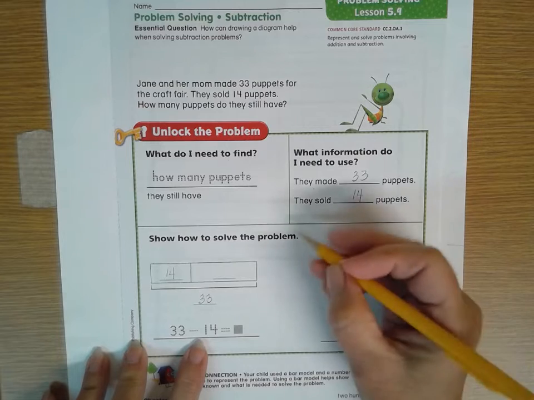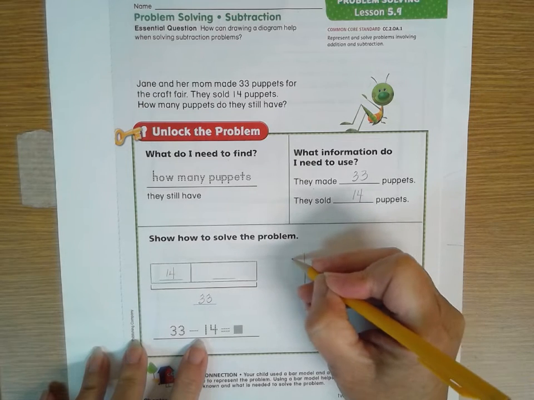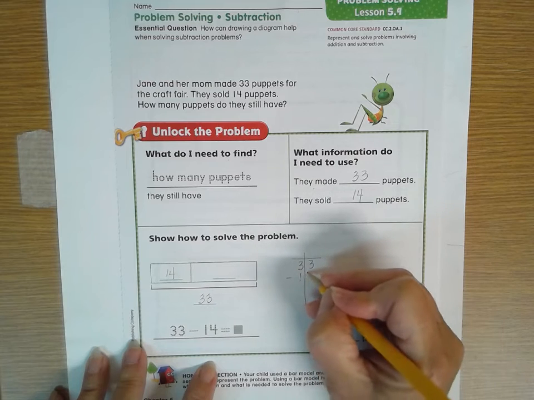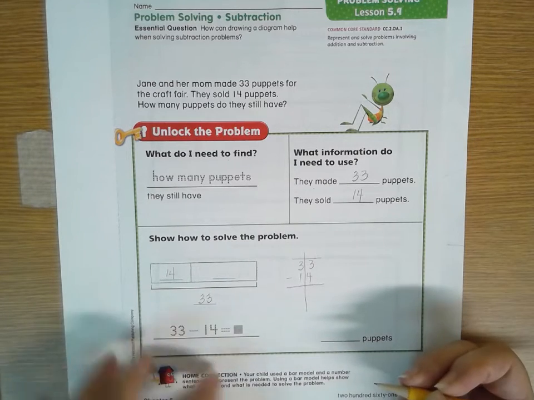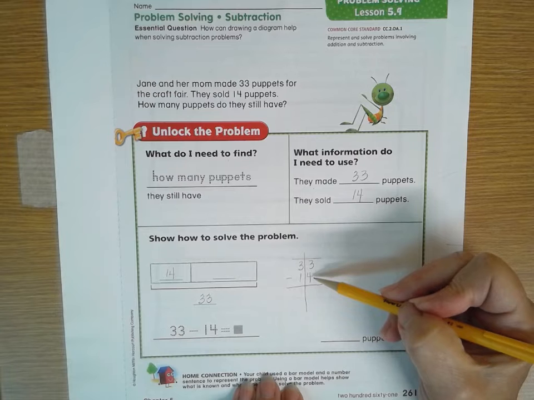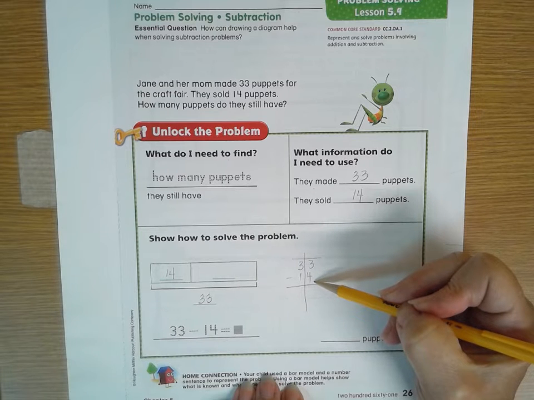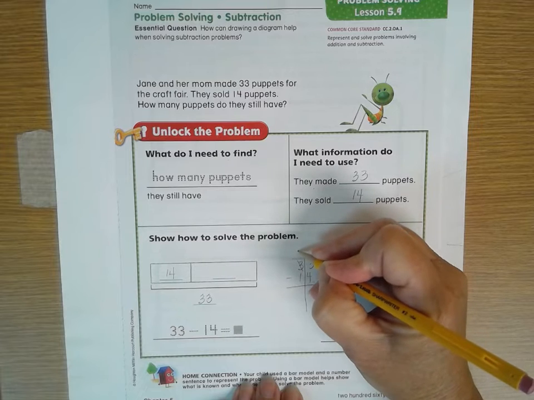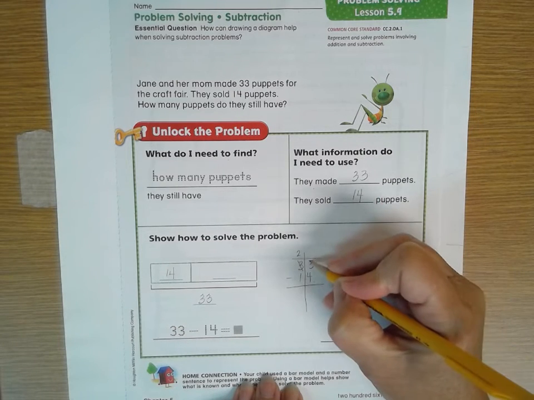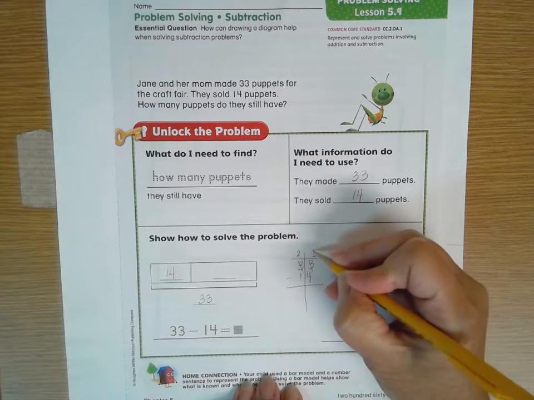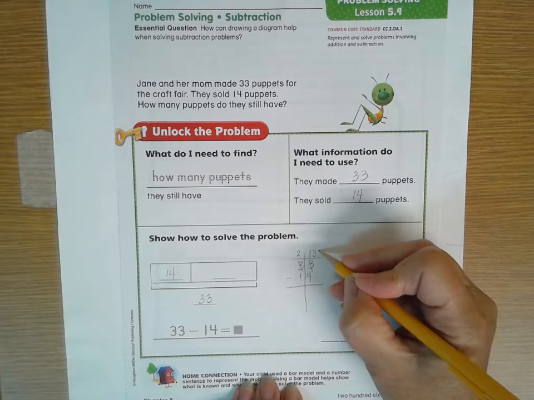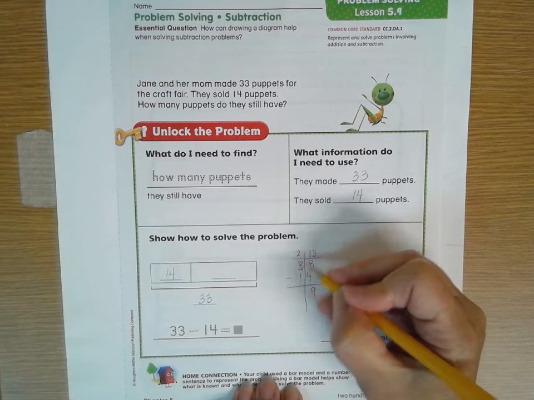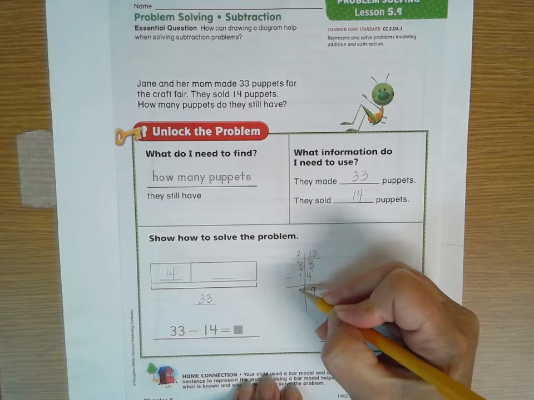So we know how to write a number sentence. 33 minus the 14. And we have 3 minus 4. Can we do that? Nope, so we have to go next door. And instead of 3 tens, we will have 2. And instead of 3 ones, we will have 13. 13 minus 4 is 9. And 2 minus 1 is 1.